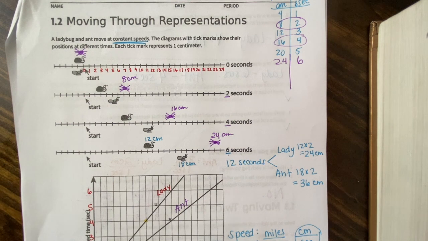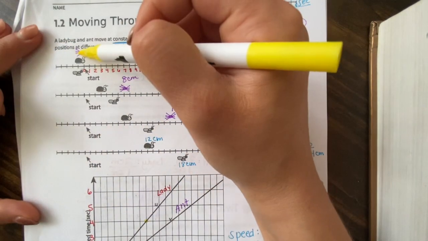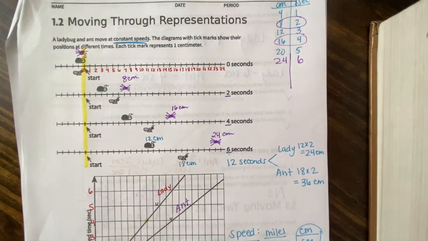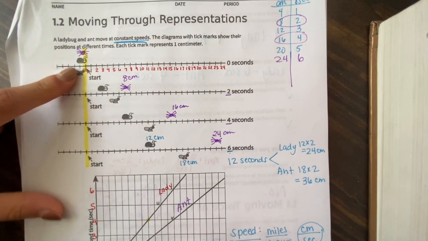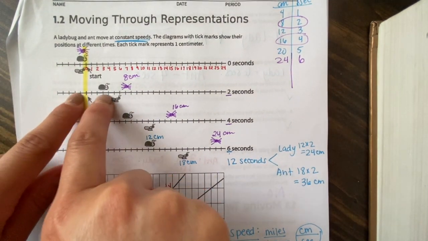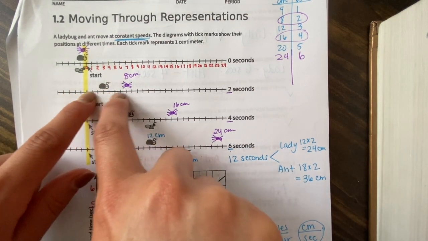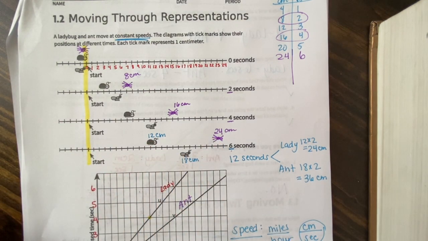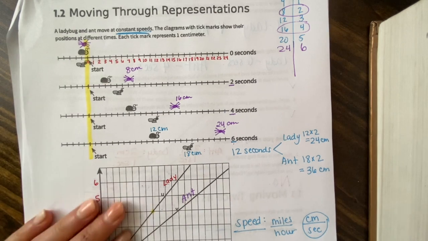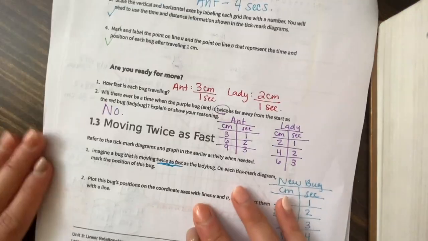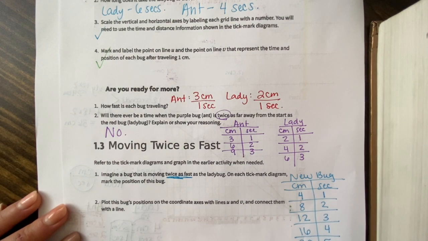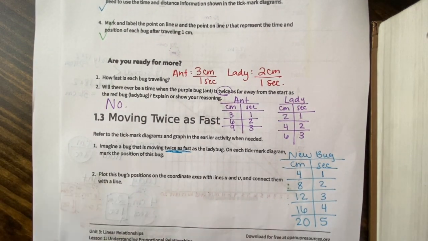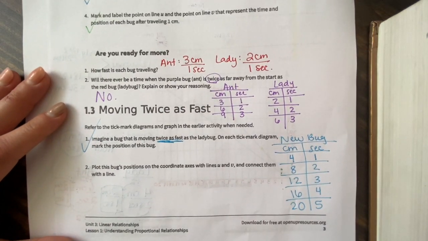All right, so it's twice as fast. So that means from the start, and now that I think we're almost done with this problem, now I can really draw a line, really look at it. From the start, if it's going twice as fast, that means that it should go double the distance. So 1, 2. So this distance should be about the same. 1, 2, 1, 2. And it does. It looks like it went twice as far, double. Okay. Blah, blah, blah. We mark the position. Check. And to plot this bug's positions on the coordinate axis with the U and V and connect to the line.